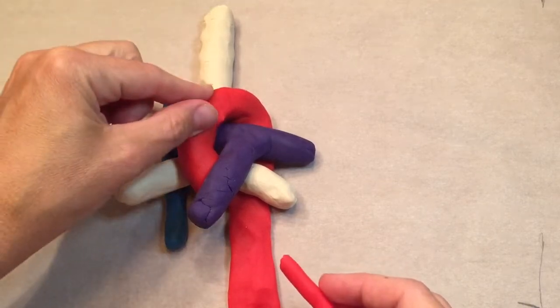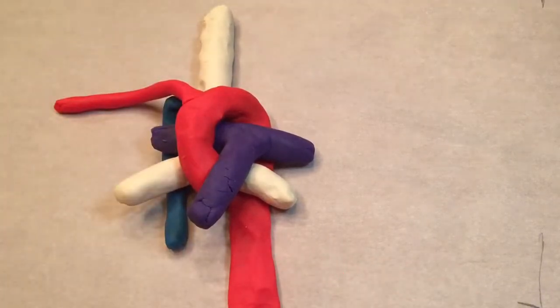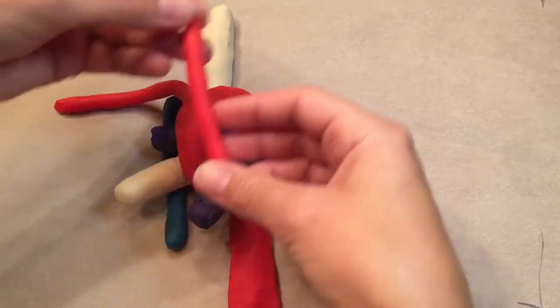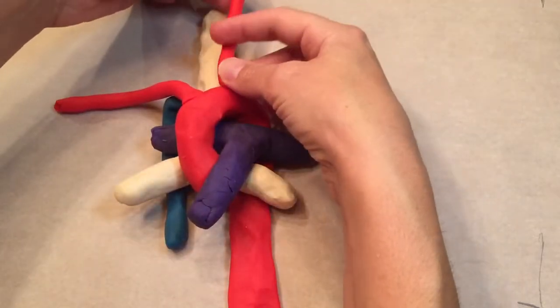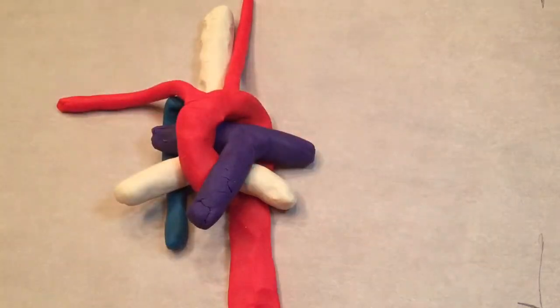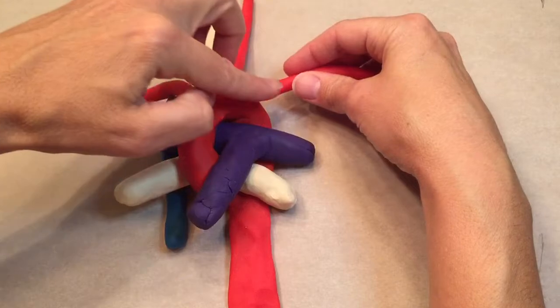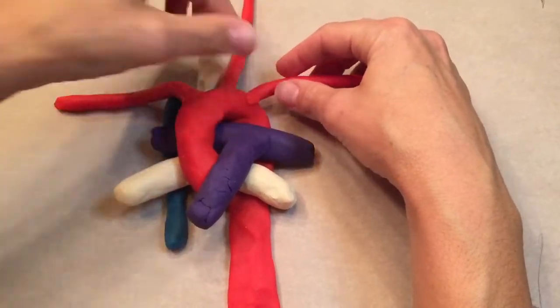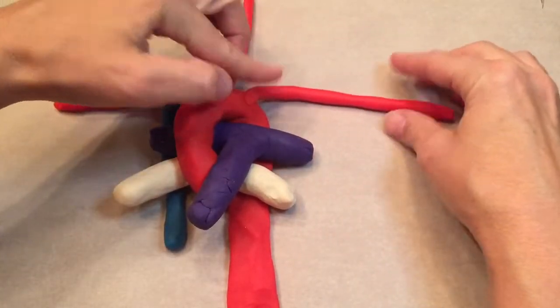The next artery off the aortic arch is going to be the left common carotid artery, and that's going to travel superiorly up into the neck. And then the third one is going to be the left subclavian artery, which is going to travel out to the left.